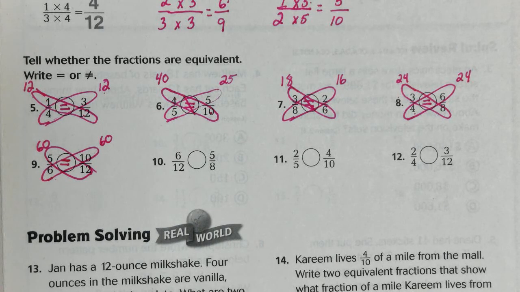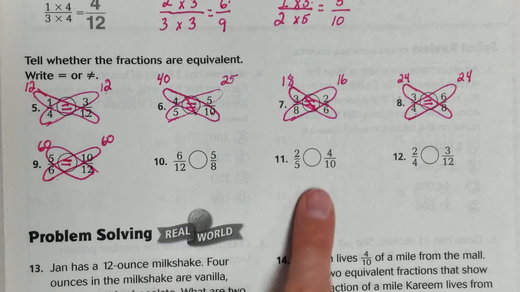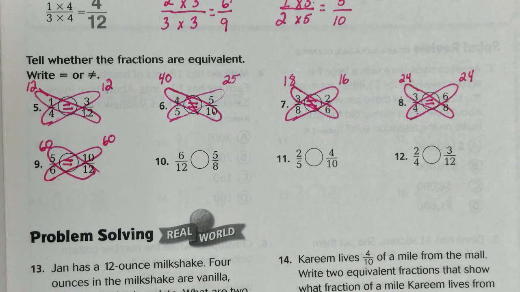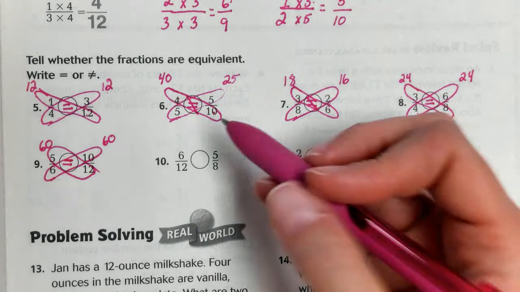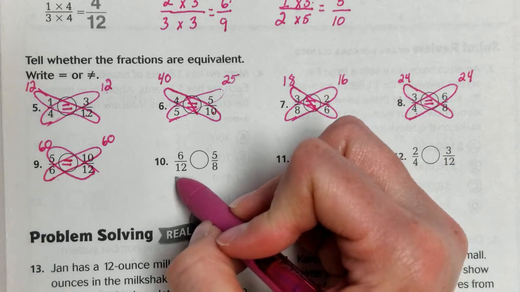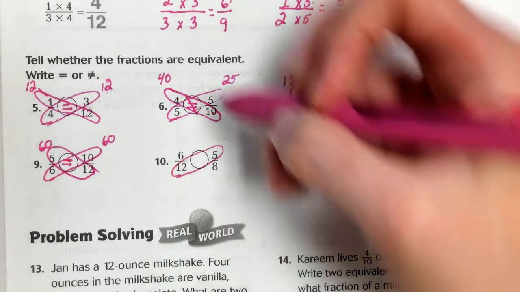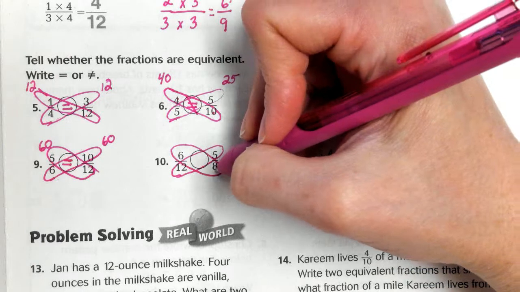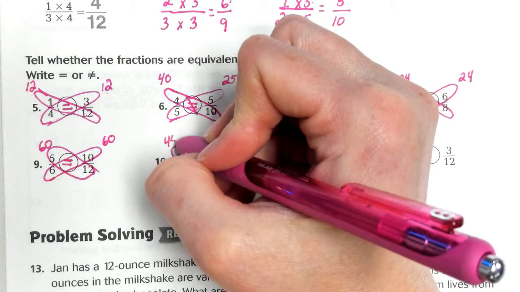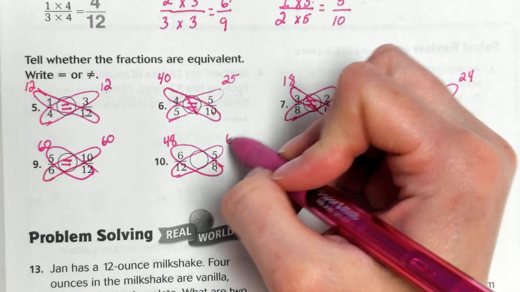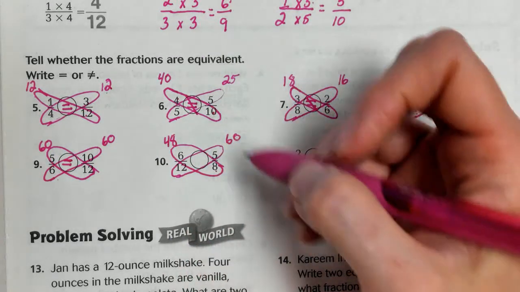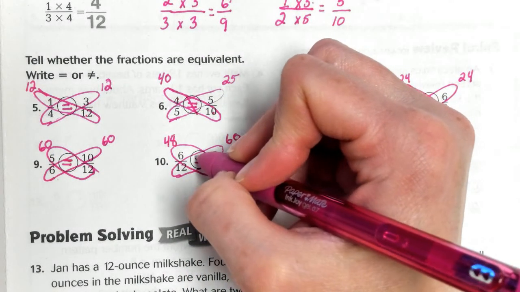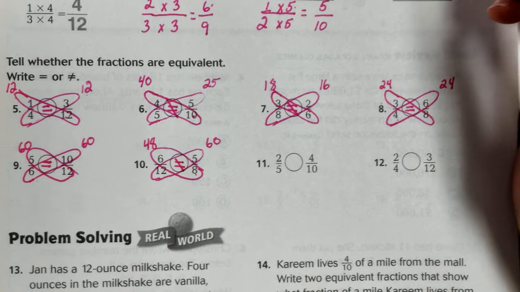All right, I would like you to pause the video. And I would like you to do numbers 10, 11, and 12 on your own. All right, let's check our answers. Multiply 12 times 5. Multiply 8 times 6. 8 times 6 is 48. 12 times 5 is 60. 48 is different than 60. So 6/12 is not equivalent to 5/8.